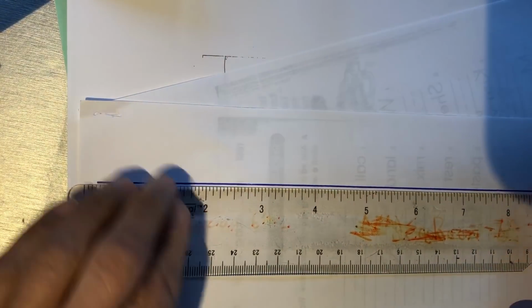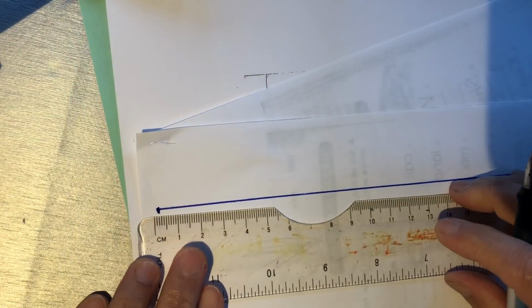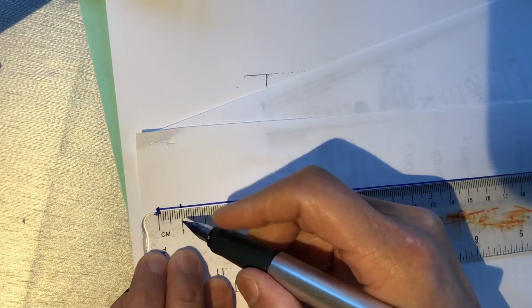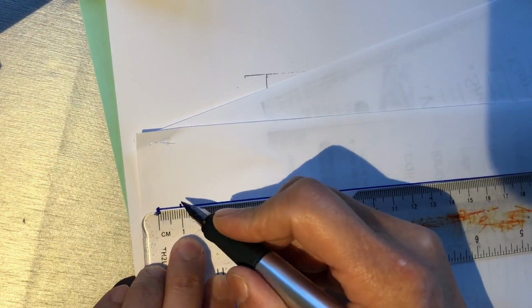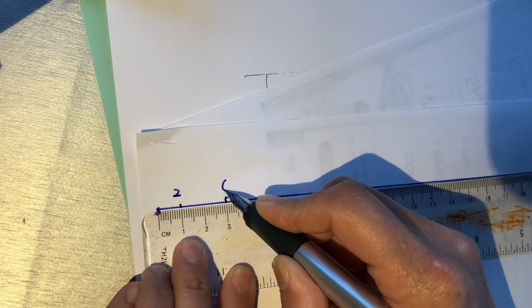Okay, this way we can see better. We start from 0, and the first one is number 2. I use every centimeter as 2. So 2, 6.